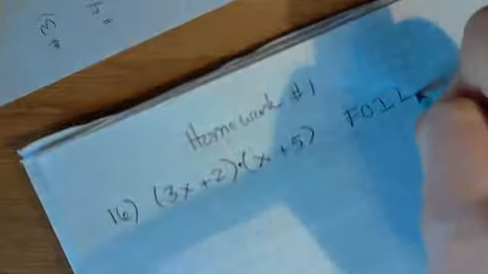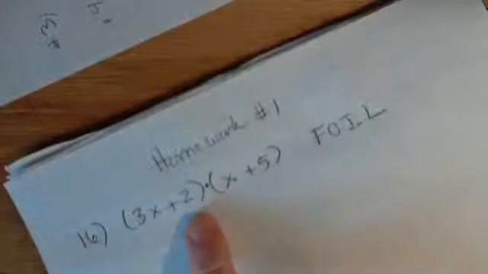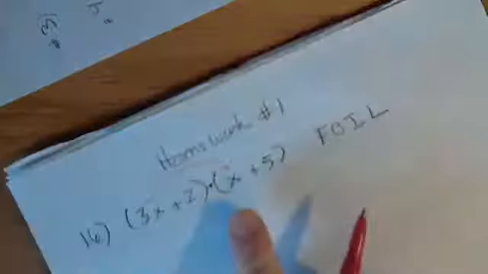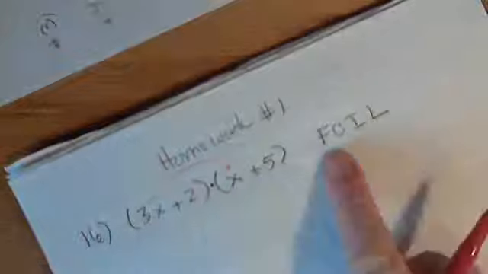Right, in order to do this, we're going to use a method called FOIL. First, outer, inner, last. You may remember this from algebra in high school. Everybody in this parentheses wants to get multiplied by everybody in that parentheses. So starting with the first terms, 3x is in the first spot in this binomial, and x is in the first spot in this one. The two first terms, standing for F, want to get multiplied.